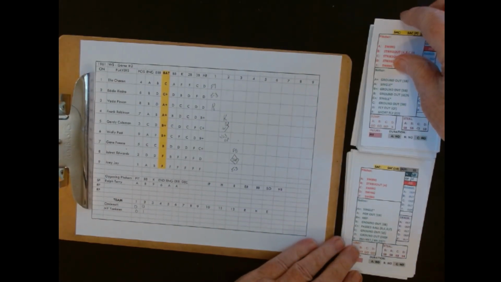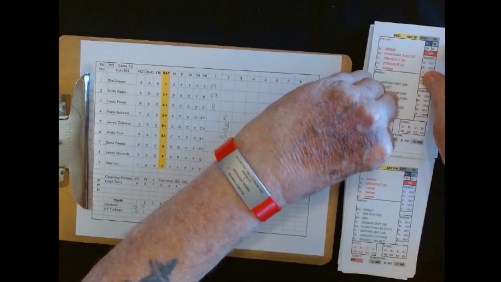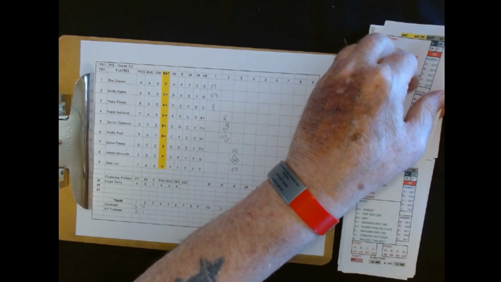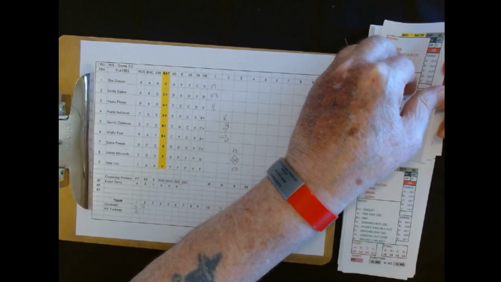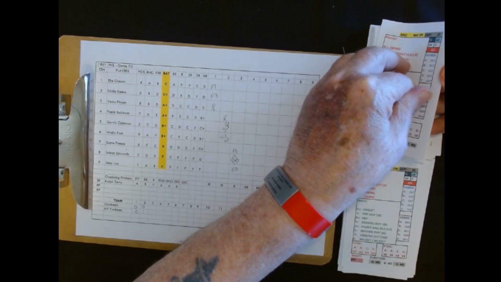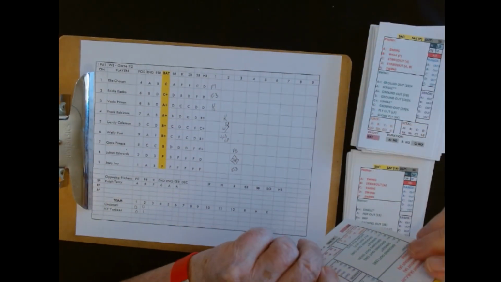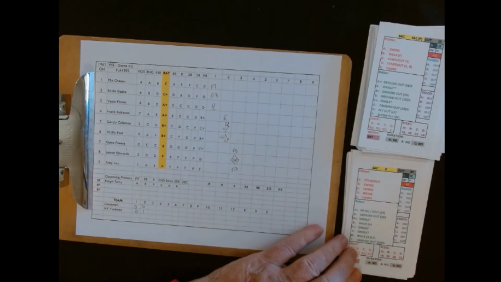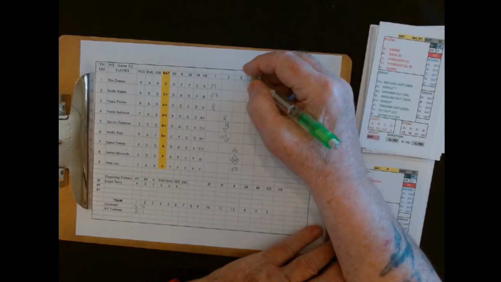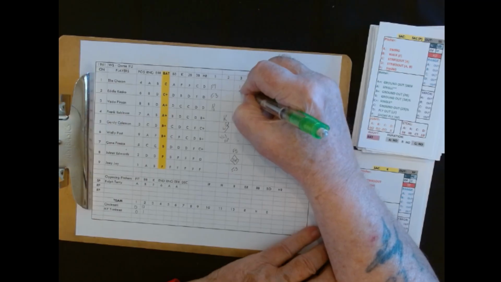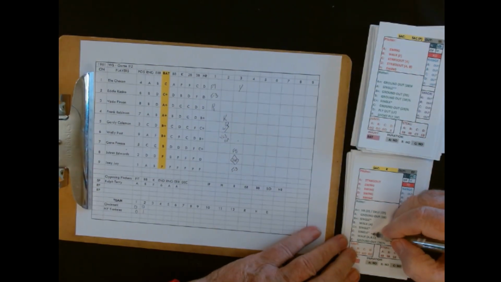Getting a swing on that A pitcher. I wish I could get these cards to work a little bit better for me. What is it? There we go. And he is a C batter. C batter, and there's a base hit. Runners would have advanced one base if they were on.